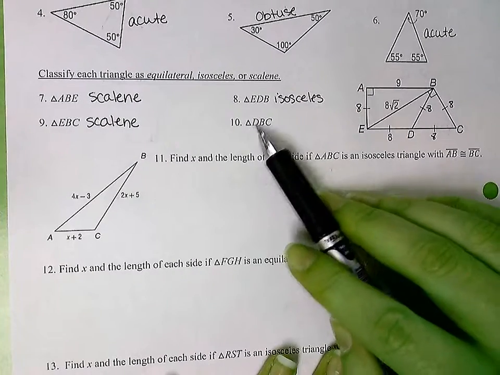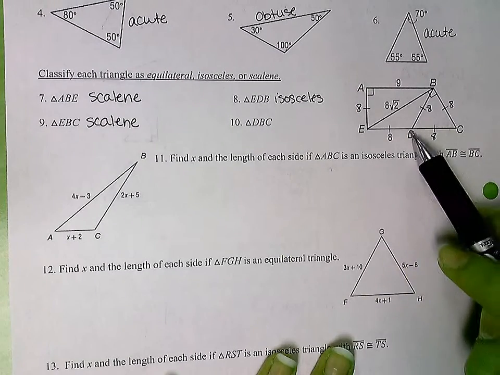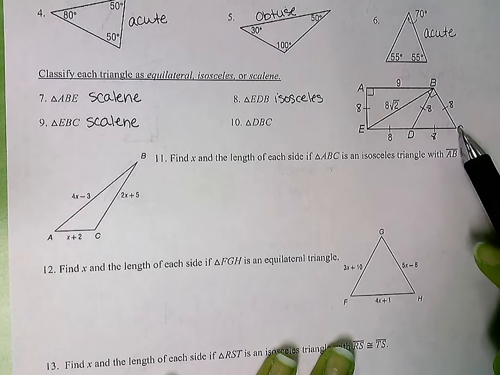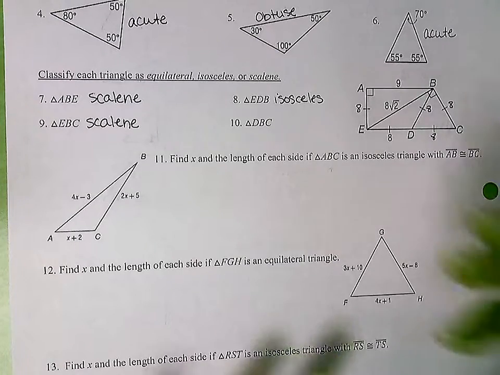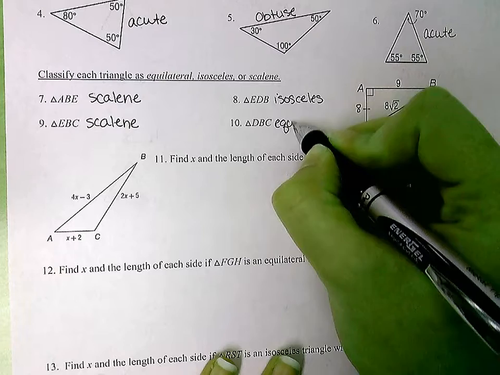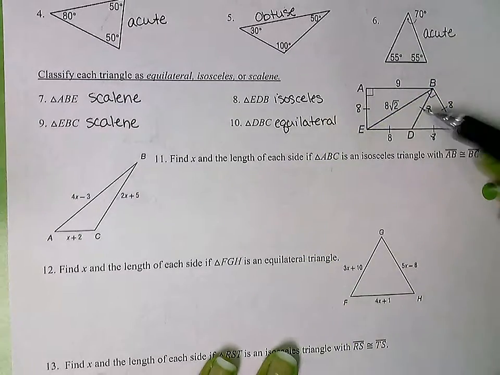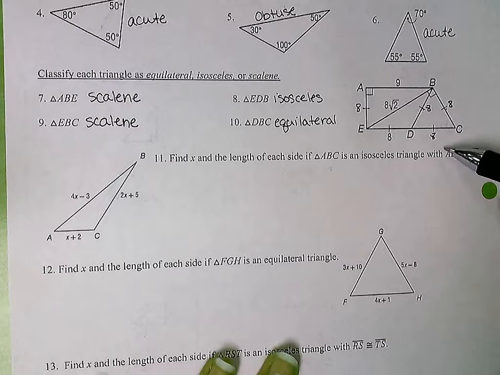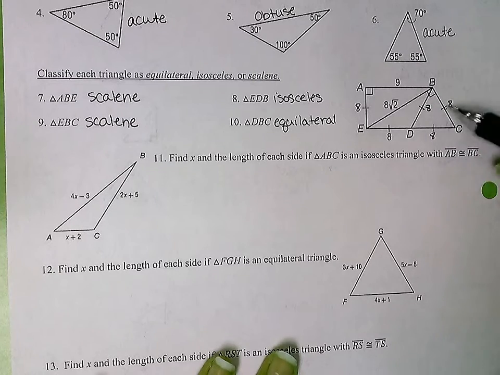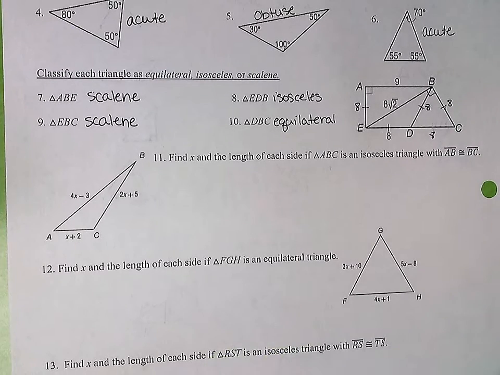Number 10, we're looking at triangle DBC. Equilateral. It is equilateral. Okay, all 3 sides are 8. All 3 sides also have those dash marks in them. Okay, so that means they're all congruent, making it an equilateral triangle.